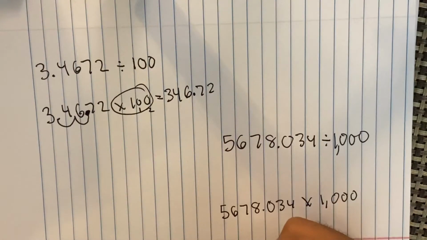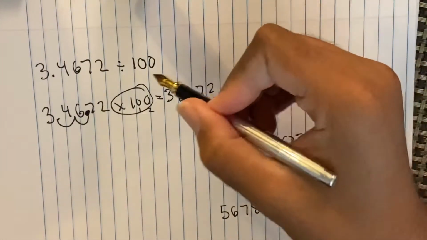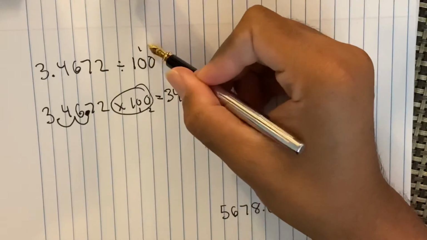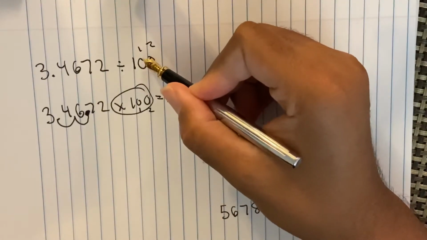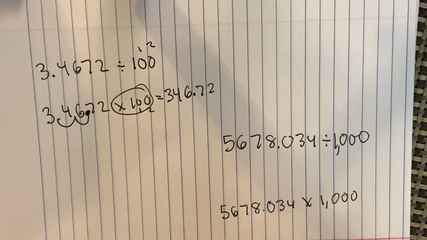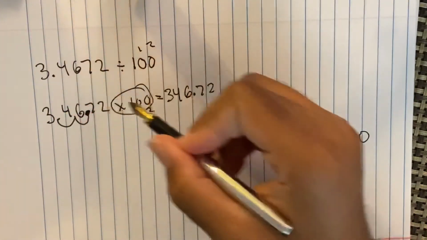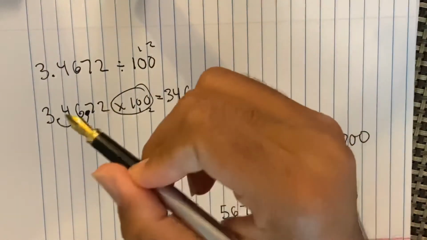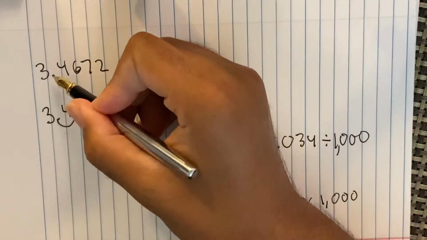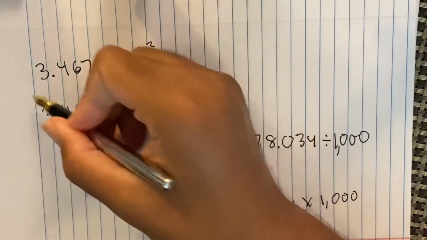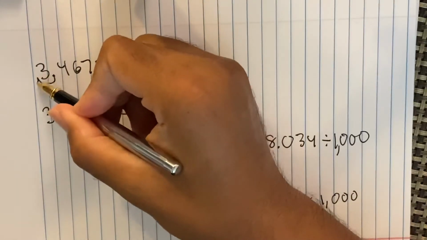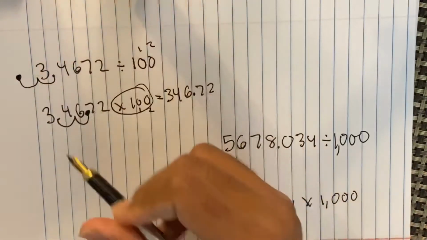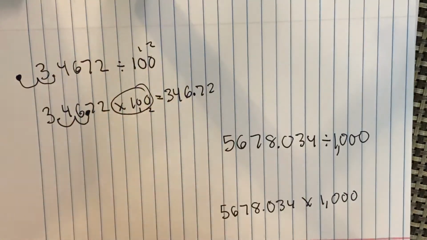Let me show you what happens when we're dividing numbers. We still know that we need to move it 2 spaces because we have 2 zeros. 1, 2. But instead of making the number bigger, when we divide, we make a number smaller. So we're going to swing it over 2 spaces, not to the right, but to the left. 1, 2. And you see how there's an open gap right here?